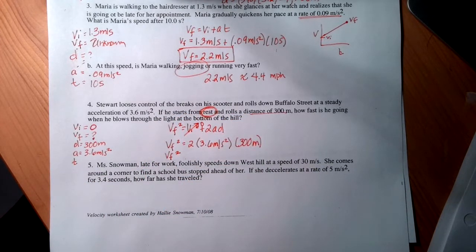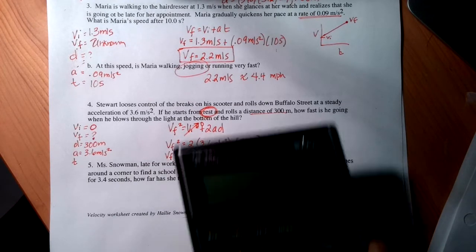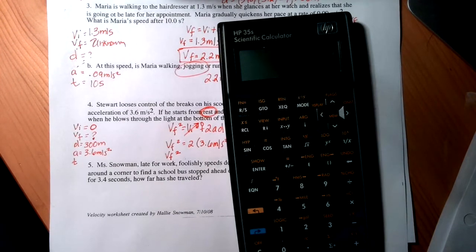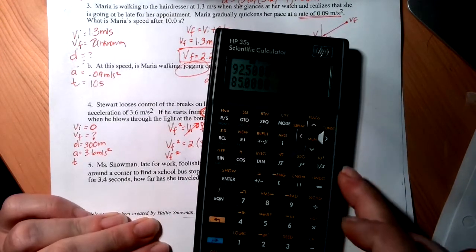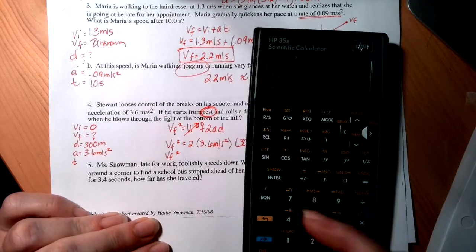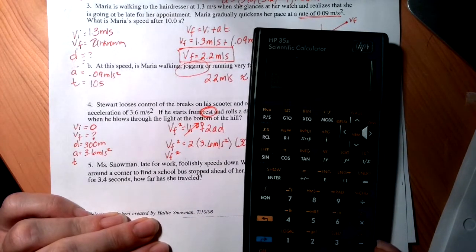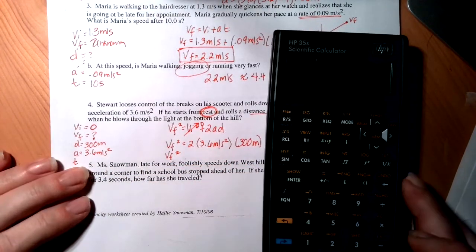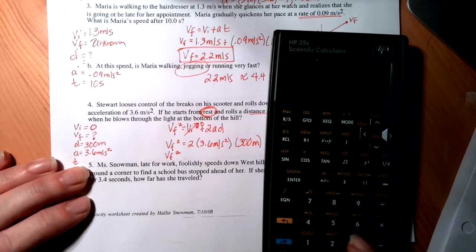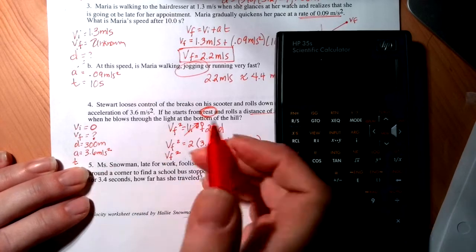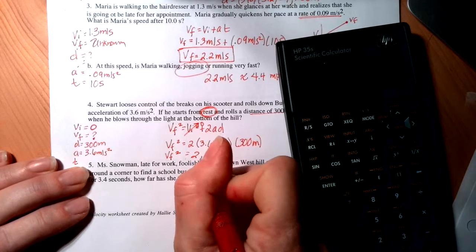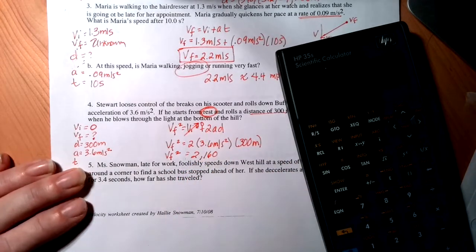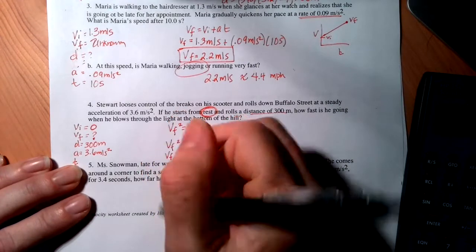I'm going to grab my calculator. Okay, sorry. All right, so let's see. 2 times 3.6 times 300 is, nope, 2,160. But we need to take the square root of that because we want VF, not VF squared.